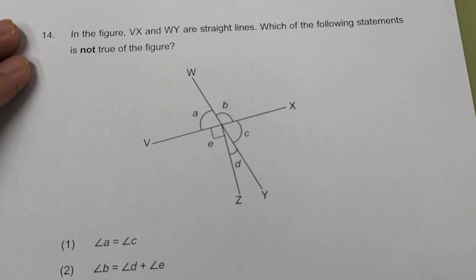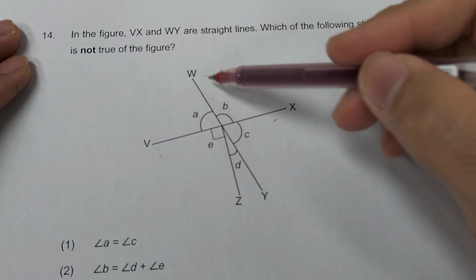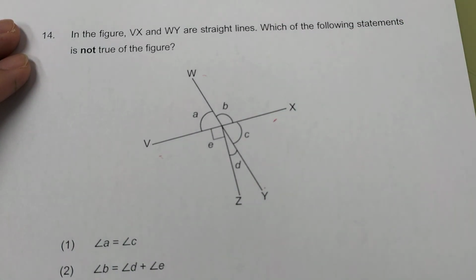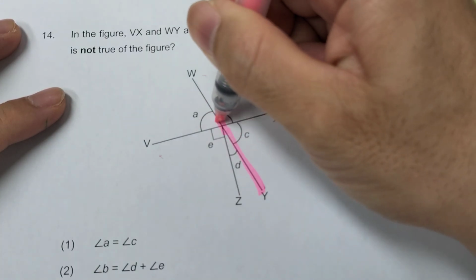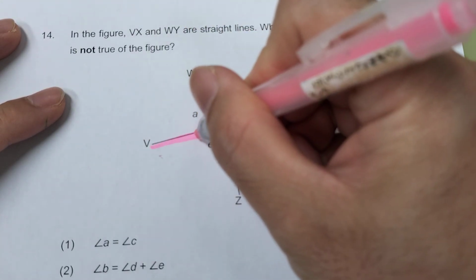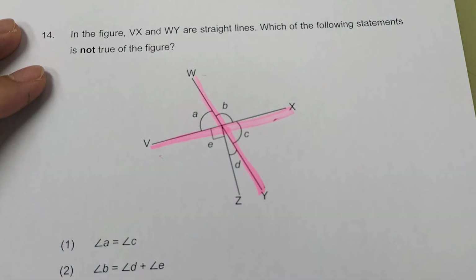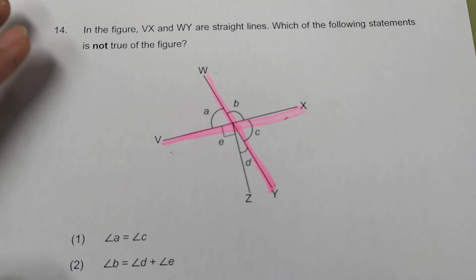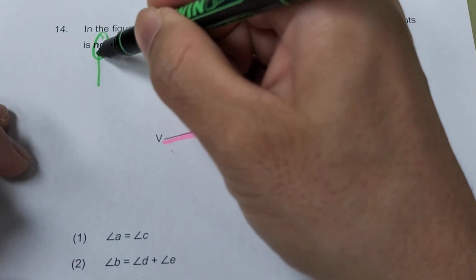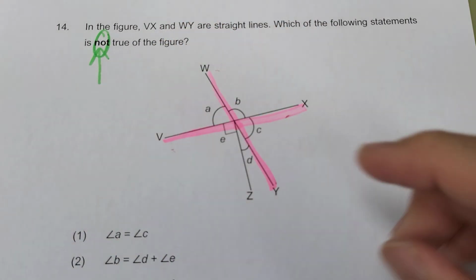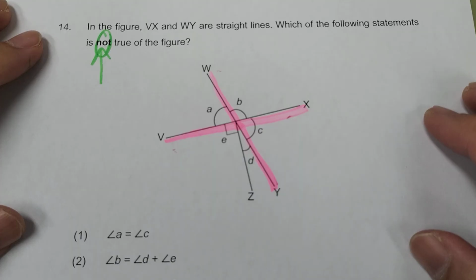In the figure, VX and WY are straight lines. I love to highlight straight lines. So let me highlight the straight lines. That helps me to see the vertically opposite angles really clearly. Which of the following statements are not true? Okay, be careful. They're looking for not true. So sneaky. Most of the time, people look for true things, right? Here, looking for not true.